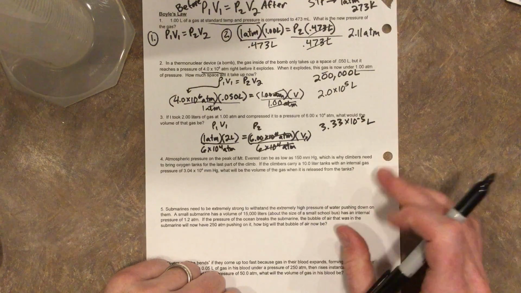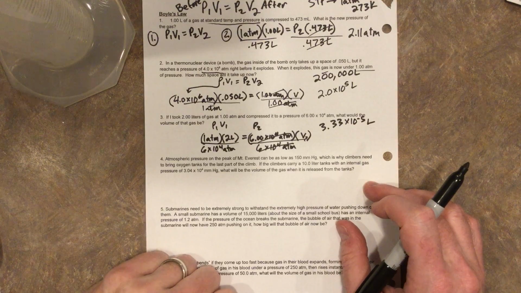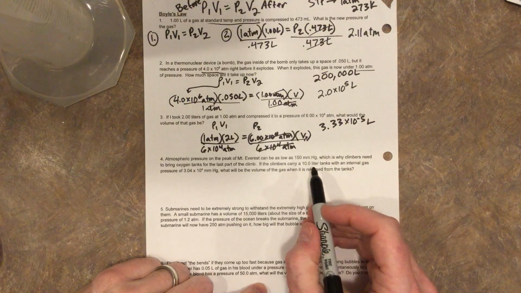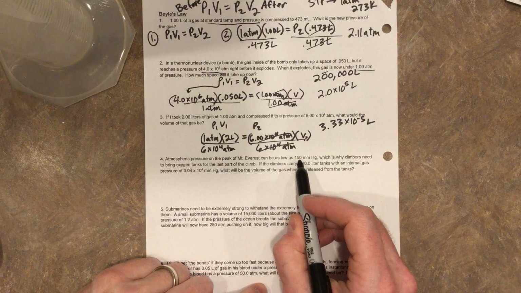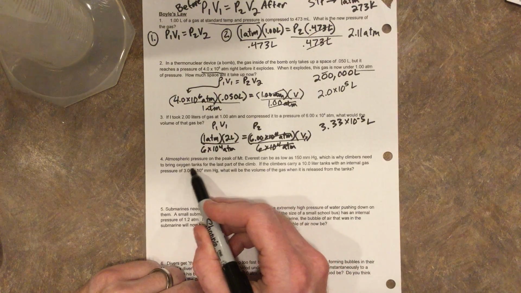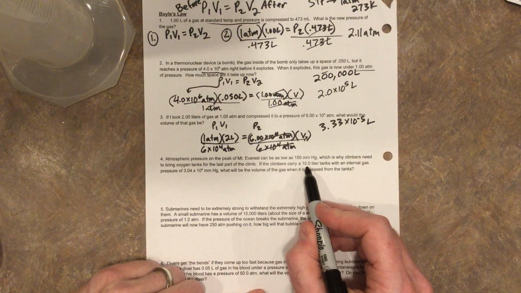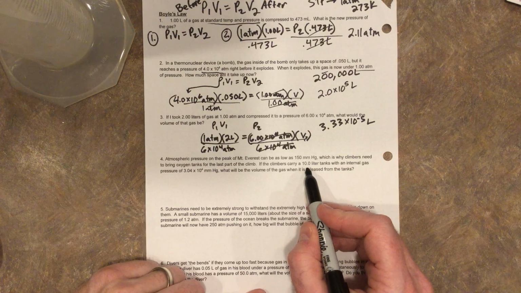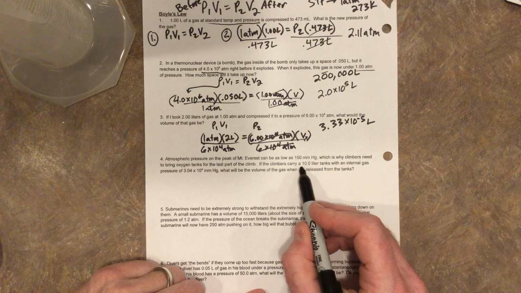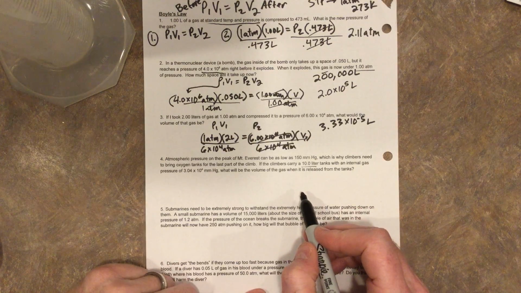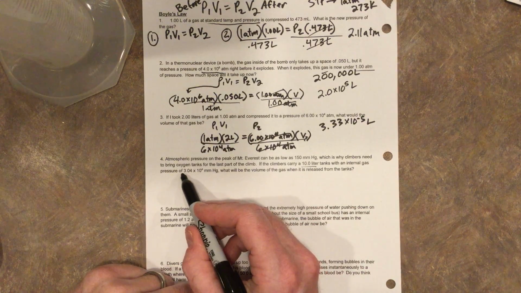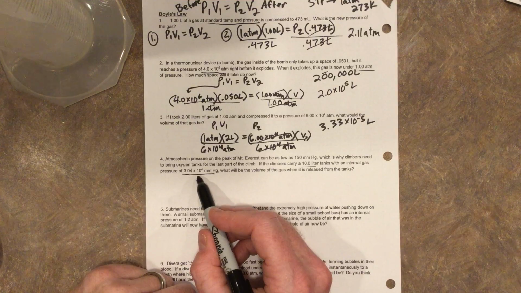Number 4, I'm going to Mount Everest. That's a bad idea. That's really dangerous up there. You should not do it. Now, if you do that, it's going to be really low pressure up there, which is why you bring oxygen tanks. Now, this tank is 10 liters, so think about a 2 liter bottle. You know what one of those looks like, 5 of those. There's your tank, and that air inside of there has a really big pressure of this.